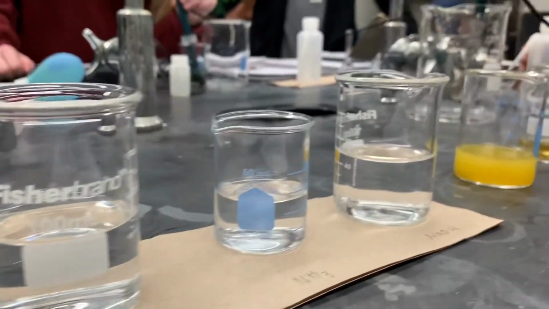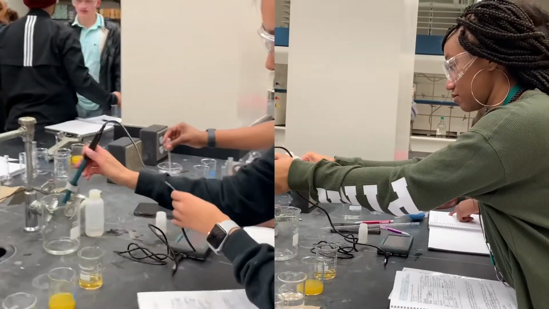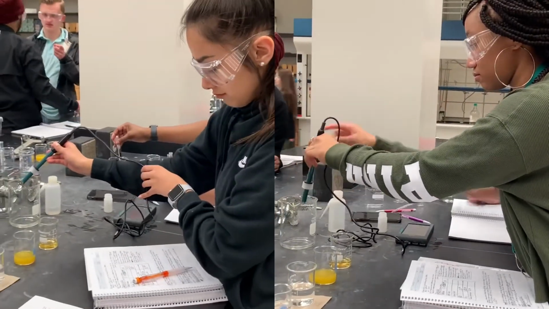We then tested the pH of common solutions to gain practice recording data and to have a better understanding of the different levels of pH.